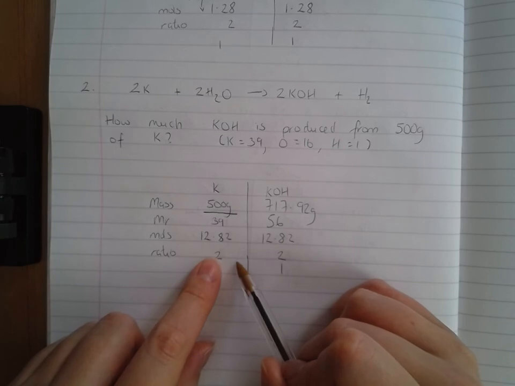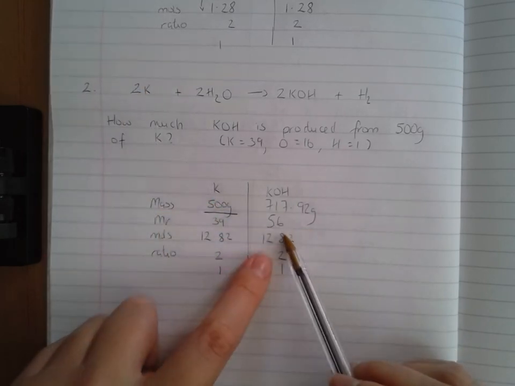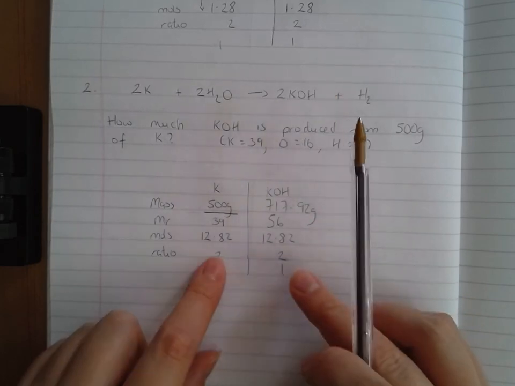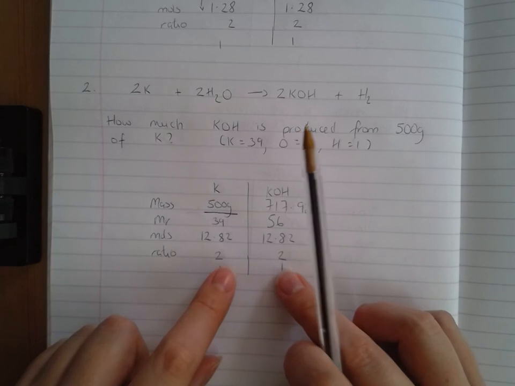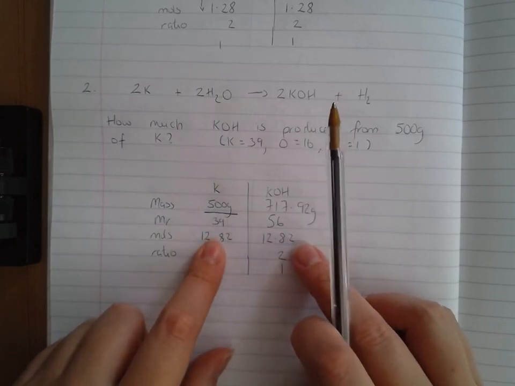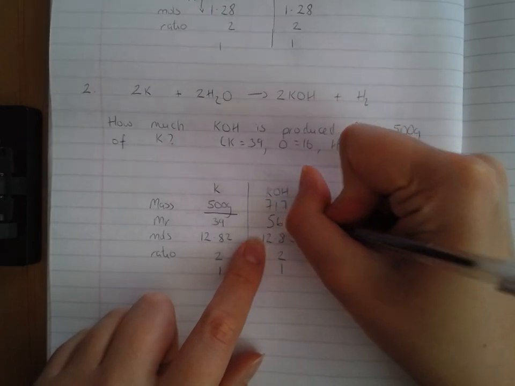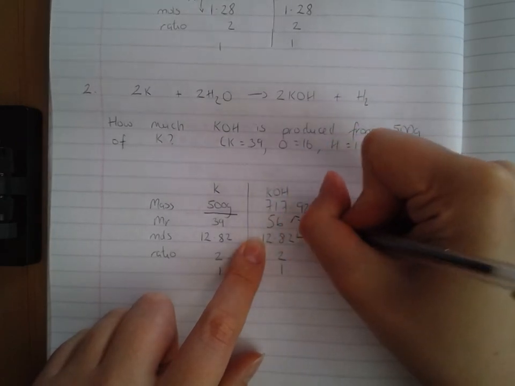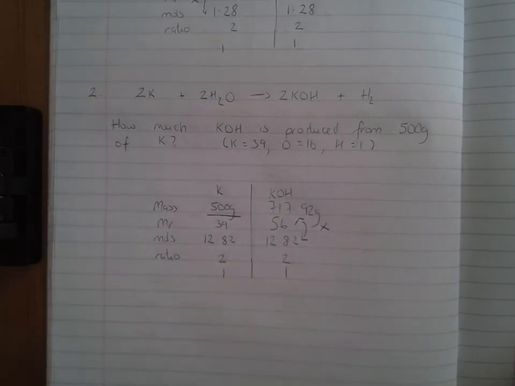To fill in my ratio, I look at the big number in front of K and I get 2. The big number in front of KOH is also 2. So I've got 2 into 2. Simplify that ratio to 1:1. If these two numbers are the same, then these two numbers must be the same. If this is 12.82, then this is going to be 12.82. And then to find my mass at the end, it's 12.82 times 56. And this is my answer to 2 decimal places.